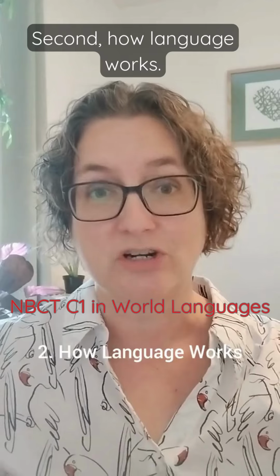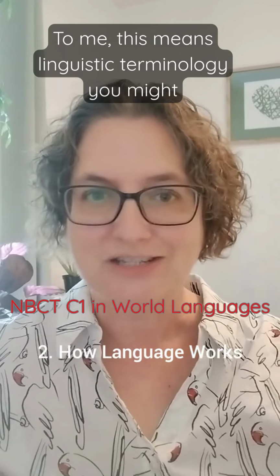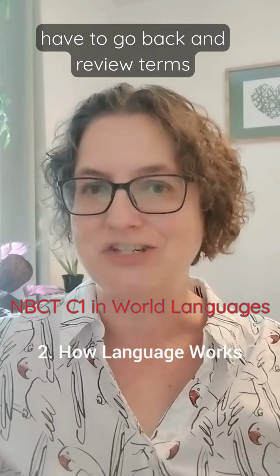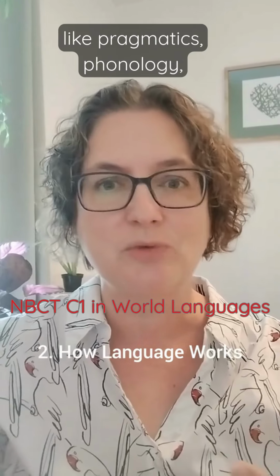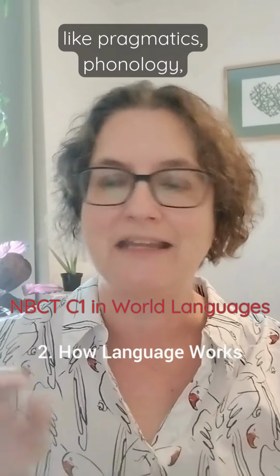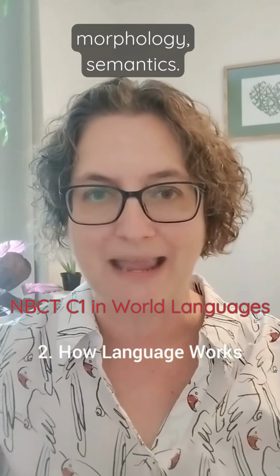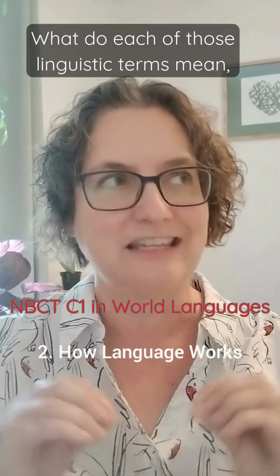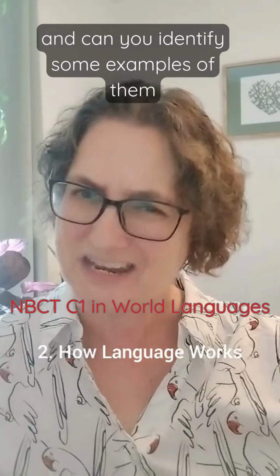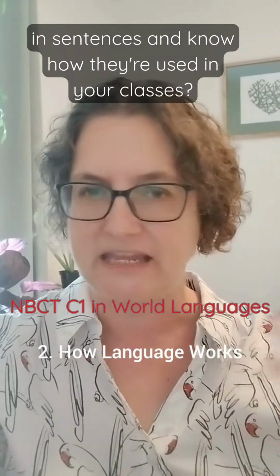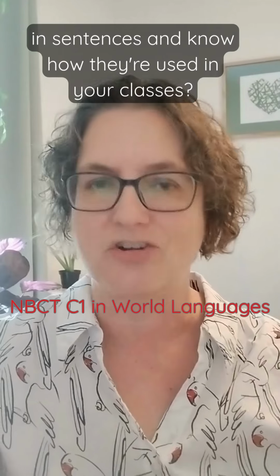Second, how language works. To me, this means linguistic terminology. From back in college, you might have to go back and review terms like pragmatics, phonology, morphology, semantics. What do each of those linguistic terms mean, and can you identify some examples of them in sentences and know how they're used in your classes?